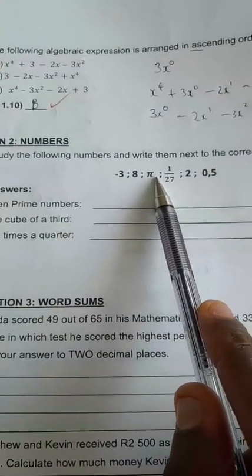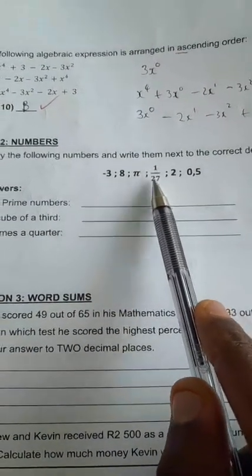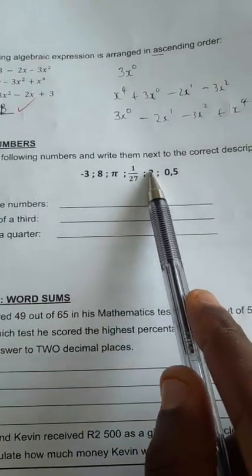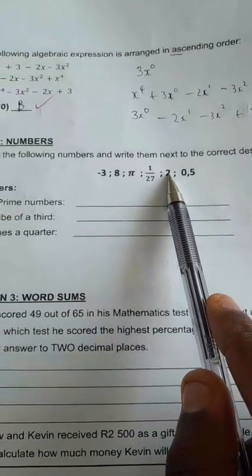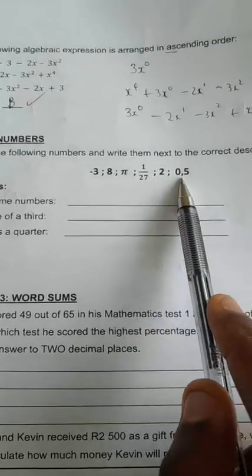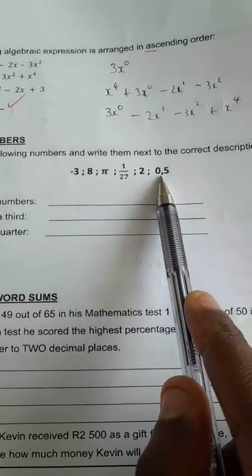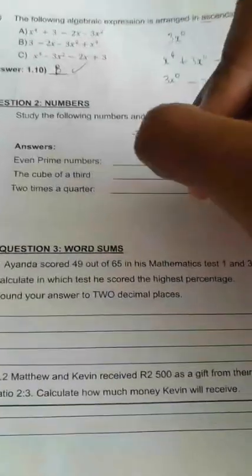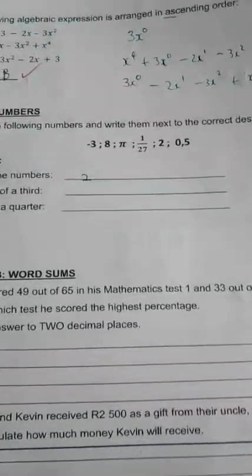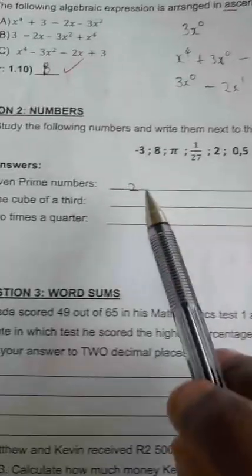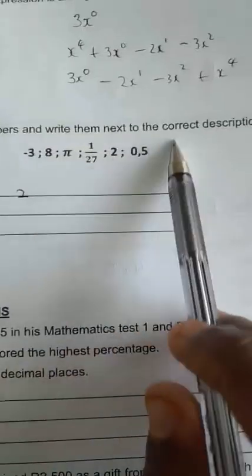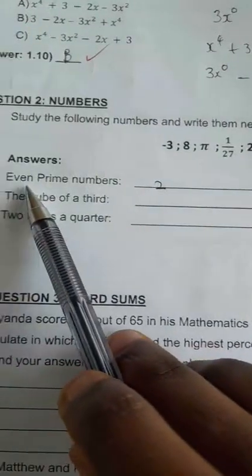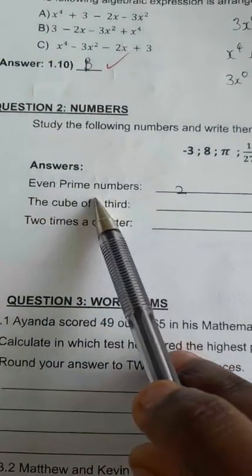Pi, not even. 1 over 27, not. 2 is an even number, but is it a prime number? Yes, it is. 0.5, even number? No. So our answer, the only even prime number is 2. And we write that option, guys, that is relevant to the description. There's no other option that is relevant to the description even prime number.